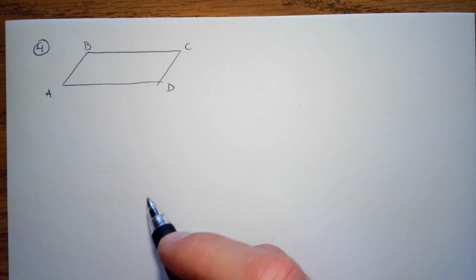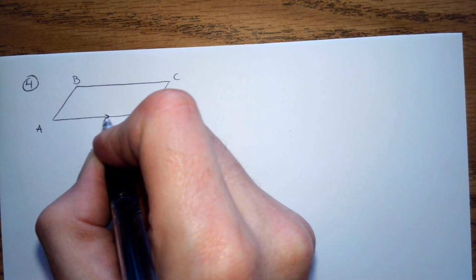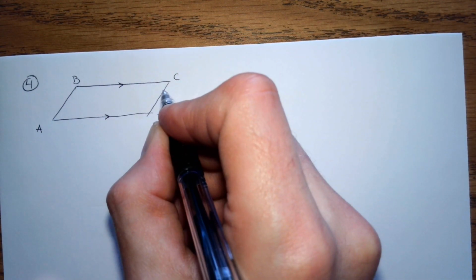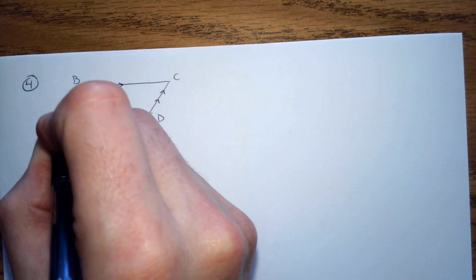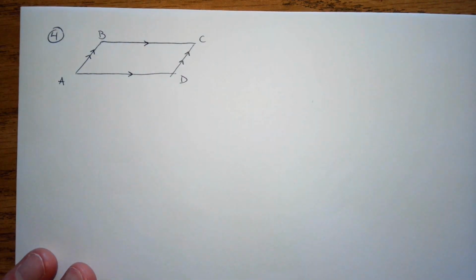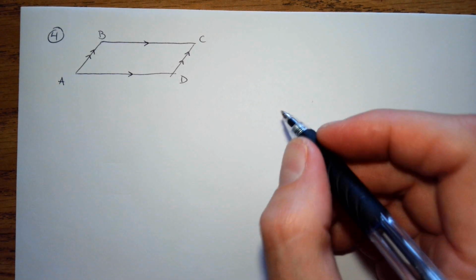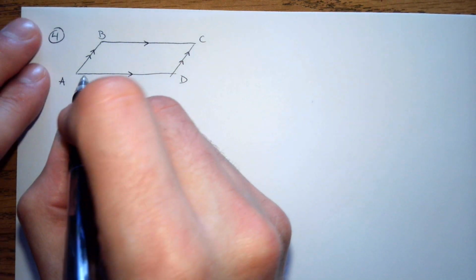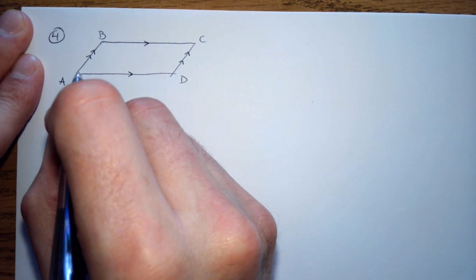Without all that extra stuff, but actually the arrows will be there still. So we have all of that. The diagonals bisect each other. So I'm going to draw the diagonals here.